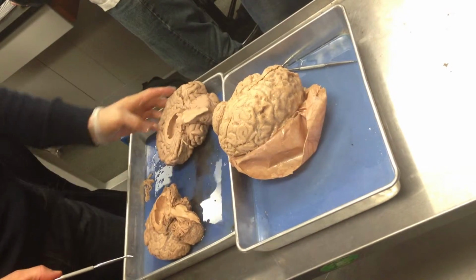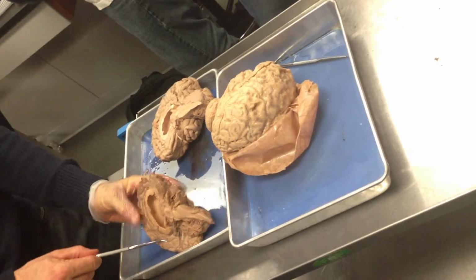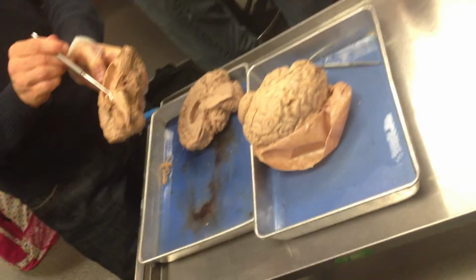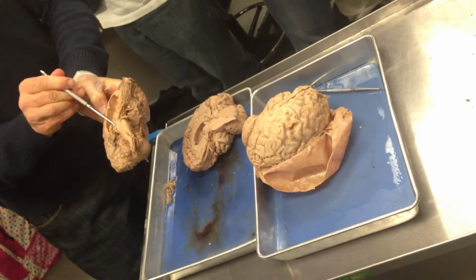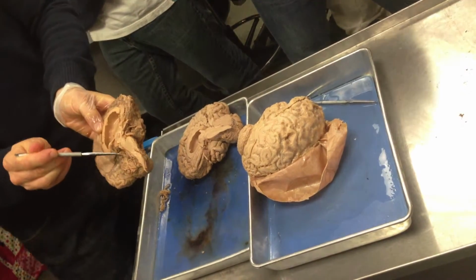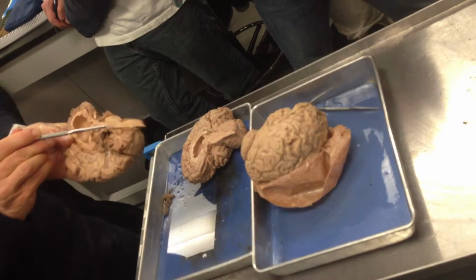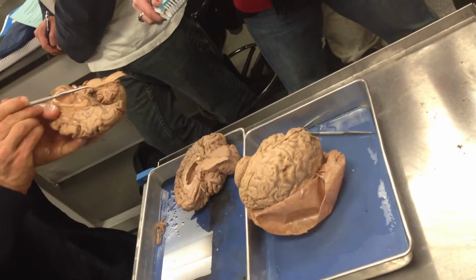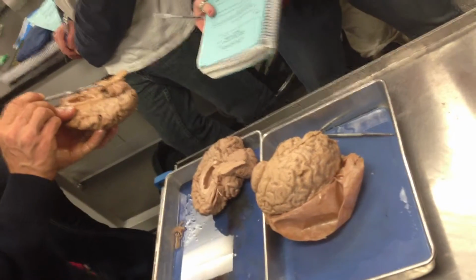I think it's bigger here. This is a better cerebral aqueduct. It's that groove right there. I've got the probe in. You see that groove connecting the third. The fourth ventricle looks a little ravaged, but that groove in there is the cerebral aqueduct.